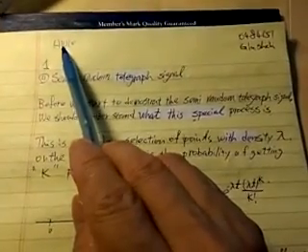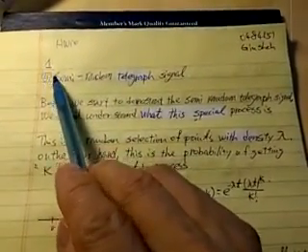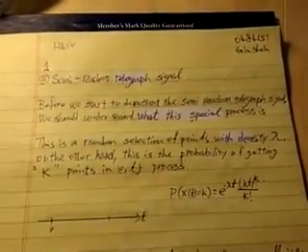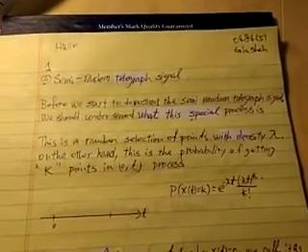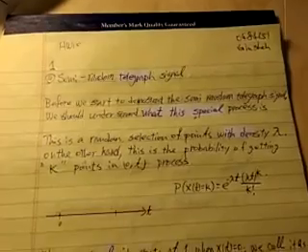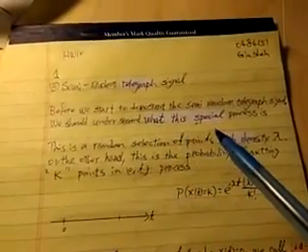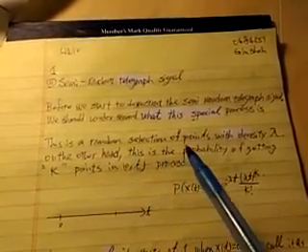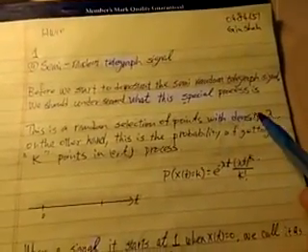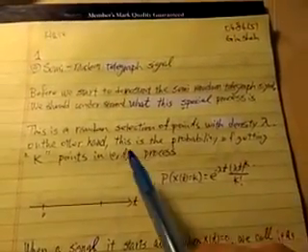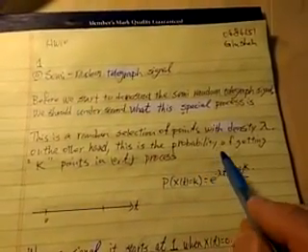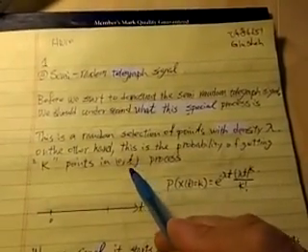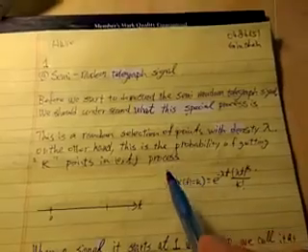This video is for homework 10, number 4 of the first question, the semi-random telegraph signal. Before we start to demonstrate the semi-random telegraph signal, we should understand what this special process is. This is a random selection of points with the density lambda. On the other hand, this is the probability of getting k points in the 0 to t domain, in the t domain process.